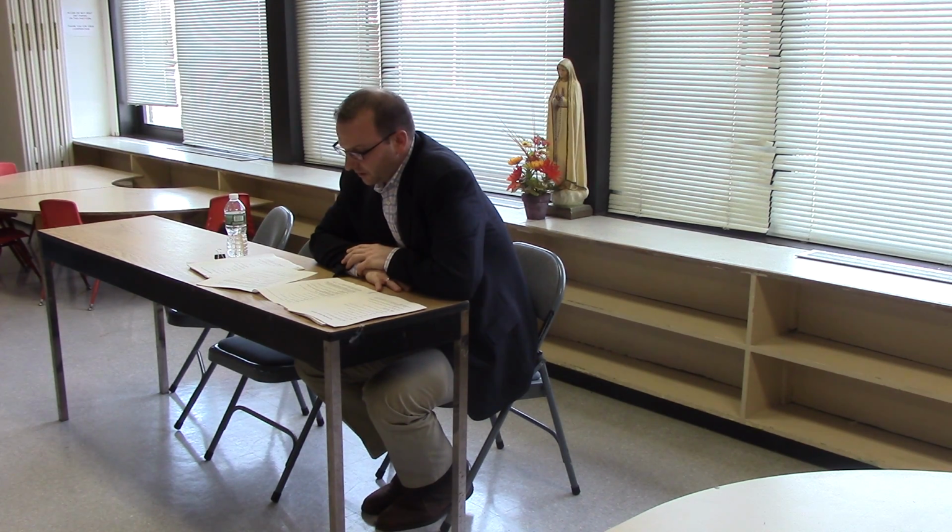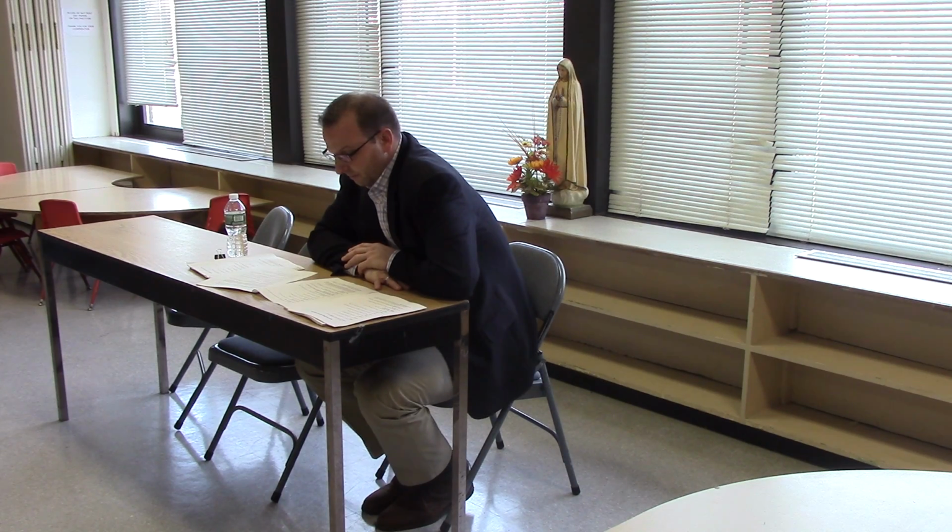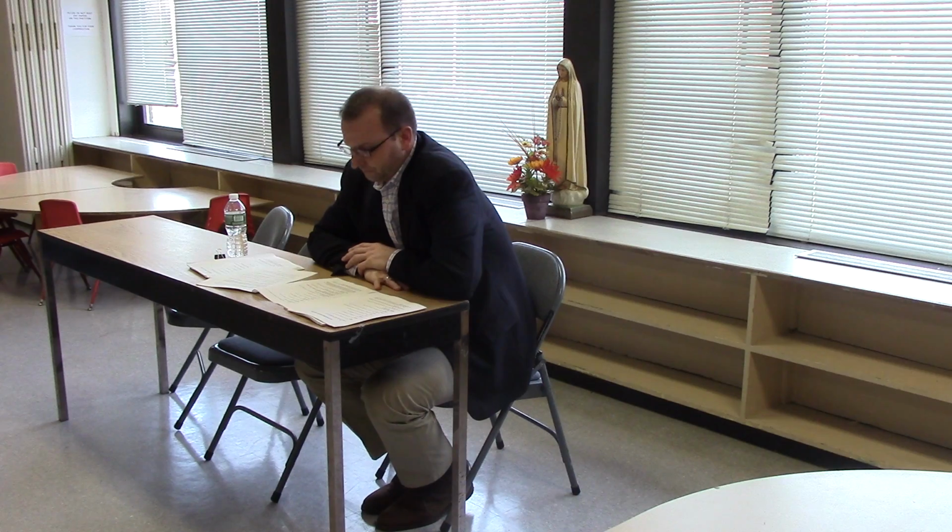22, formal financial statement illustrating the assets, liabilities, and owner's equity of a business as of a certain date, balance sheet. 23, the statement in which the equality of debits and credit balances in the ledger is shown is the trial balance. So the trial balance is used to prove the ledger.